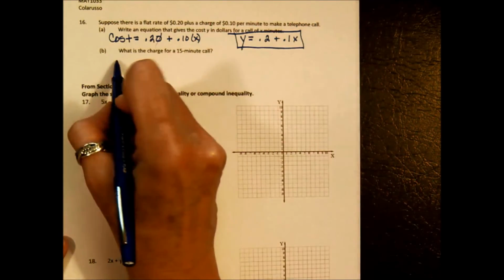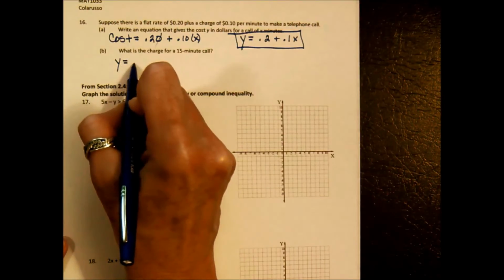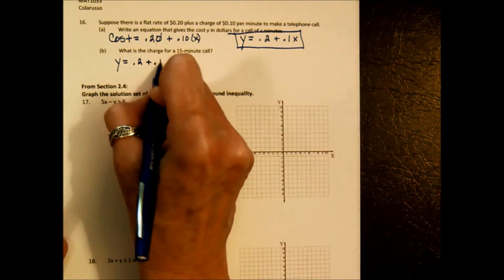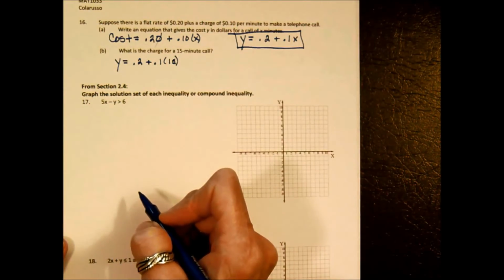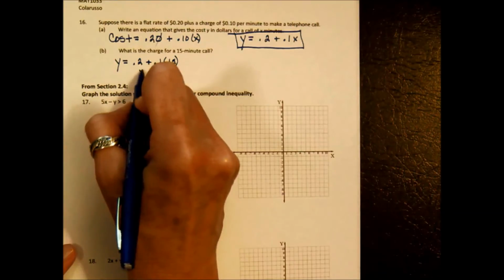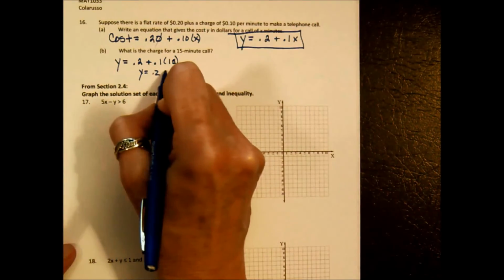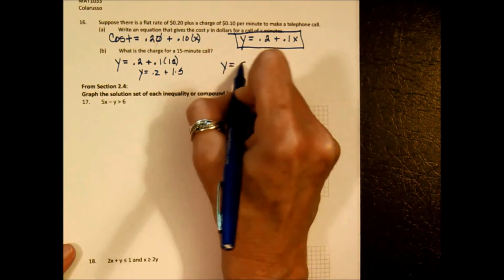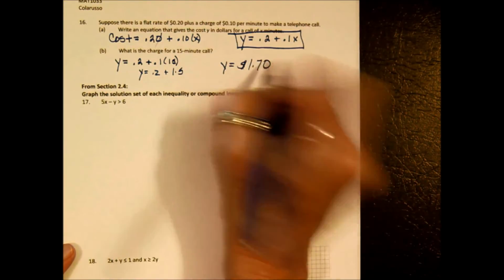So part B says, what is the charge for a 15-minute call? Well, the total charge would be the flat rate, you've got to pay that no matter what, plus 0.1 times 15 minutes, because x is the 15 minutes, or y equals 0.2 plus 1.5. The total cost is y equals $1.70. You're going to put that 0 back on since we're talking about money.